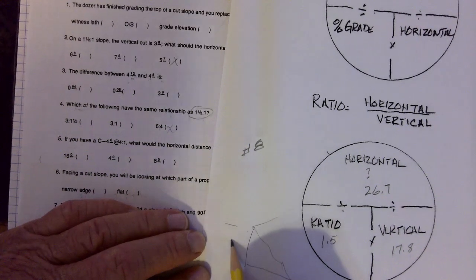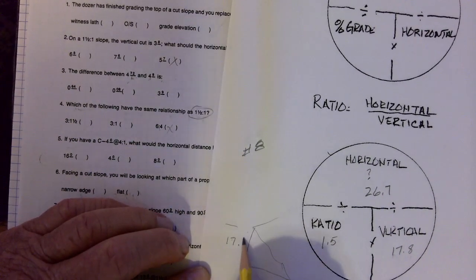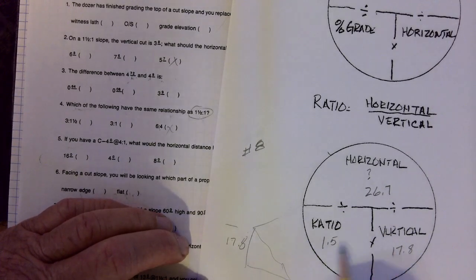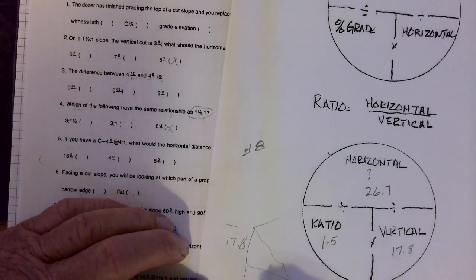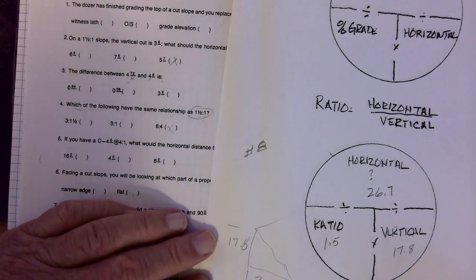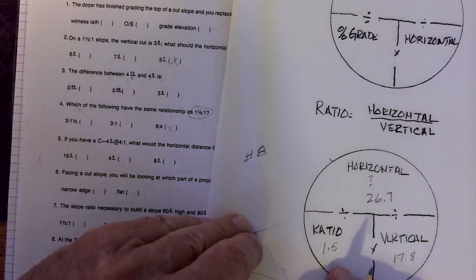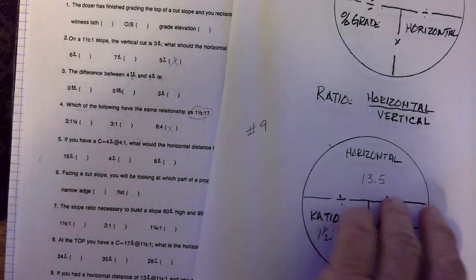This right here is 17.8, and due to our calculation multiplying, this right here is 26.7. So I think we have one more. I'd like to do it. Number 9. And that's all the questions I have.